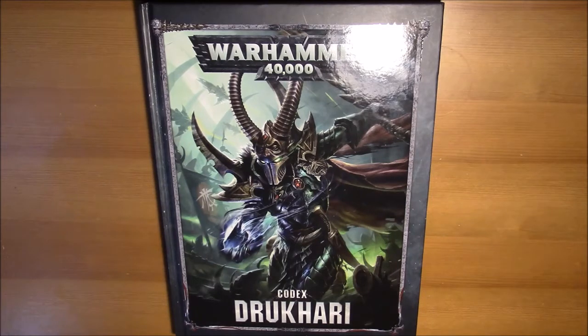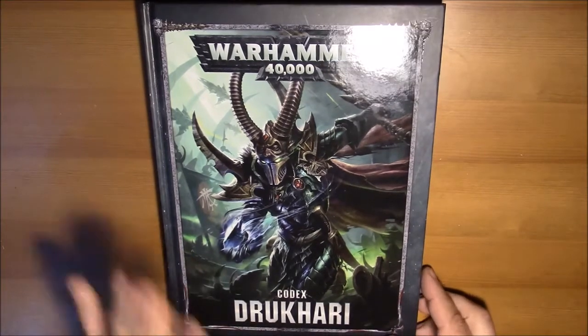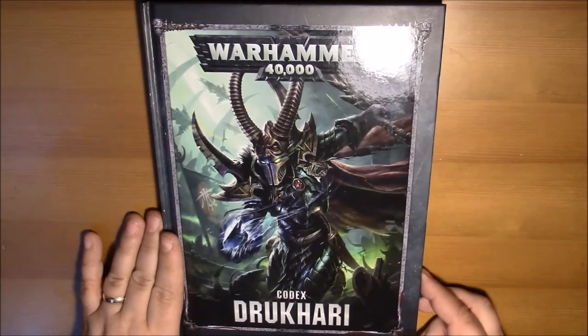Because there's a lot of changes in this Codex from previous editions, and I kind of think they're all good, but they do have an impact. So let's walk through it. We're not going to go through every little detail, just the things that really stand out.